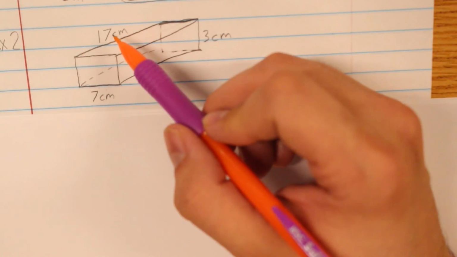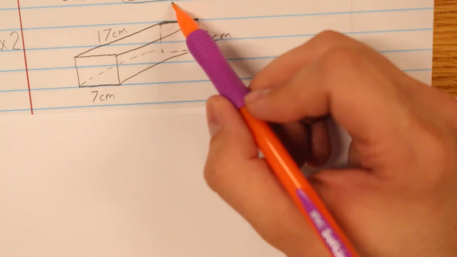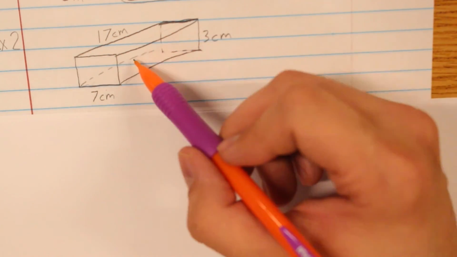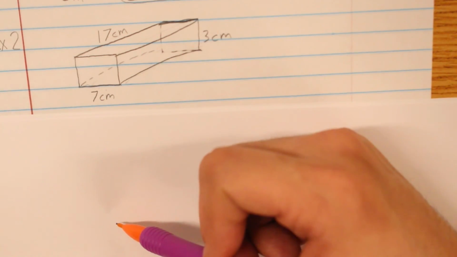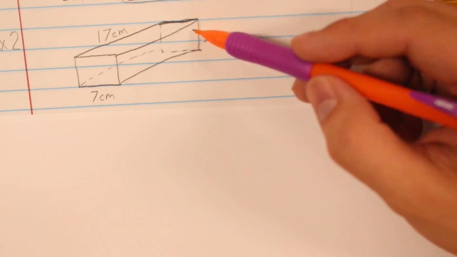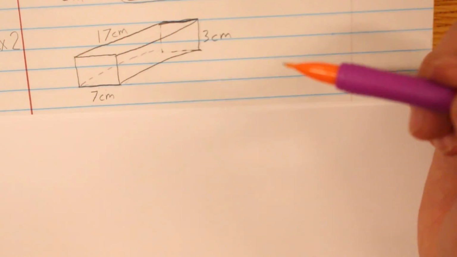So what I mean by that is there are 4 lines here that are going to equal 17, and it's this long one here, long one here, long one here, and long one here. So that is 17. This one right here equals 3. So all the lines that are going up and down, like this one, and this one, and this one, all of those also equal 3.